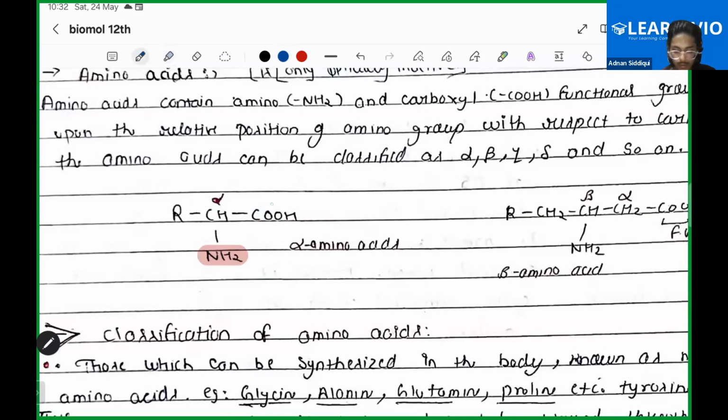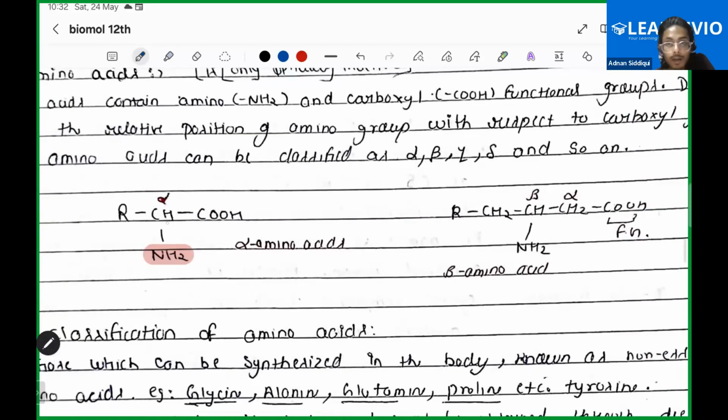Just next to this carboxylic group, we have this carbon. This is the alpha carbon with respect to the carboxylic group, because it is directly connected to it. Or we can say this carbon is alpha to the carboxylic group. And to this alpha carbon, we have this amino group.